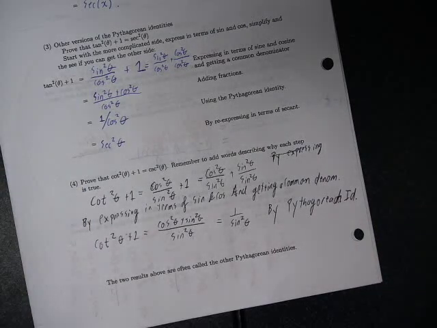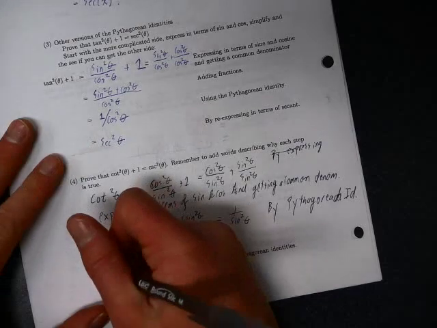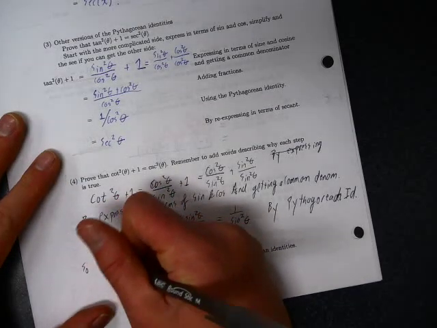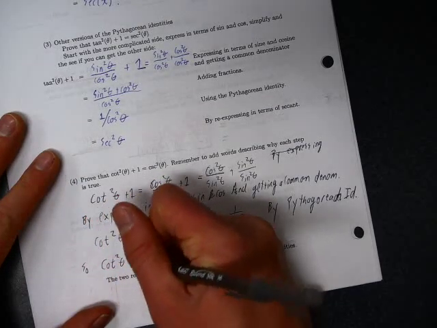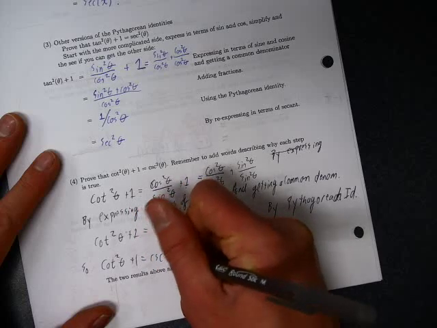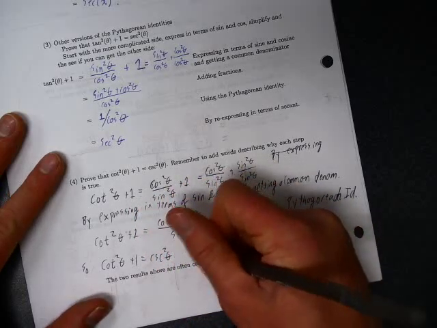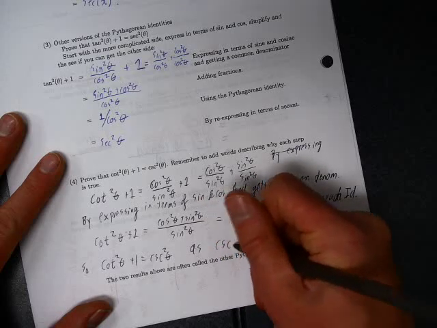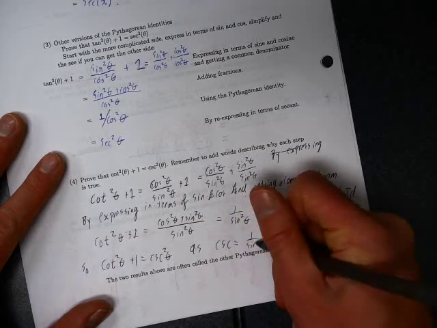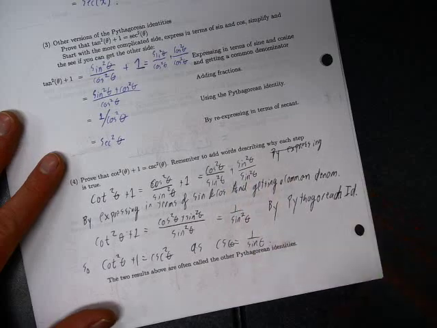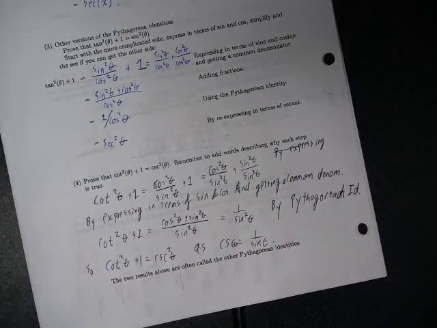And what next? Reciprocal. So 1 over sine squared is the same as cosecant squared. So cotangent squared theta plus 1 is equal to cosecant squared theta, as cosecant is equal to 1 over sine. And that completes it. Cool. Everyone feel pretty okay?